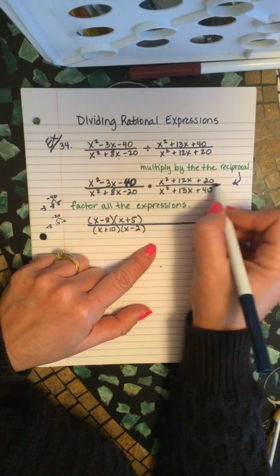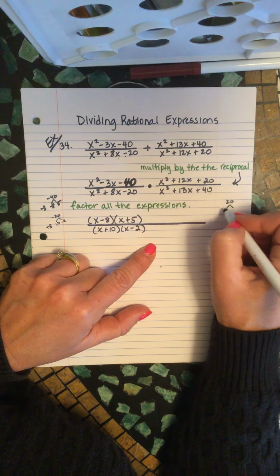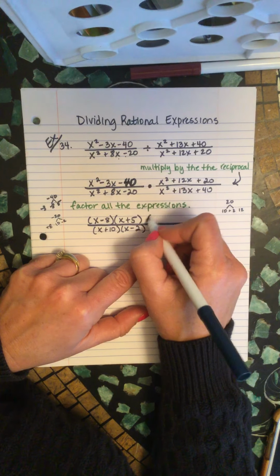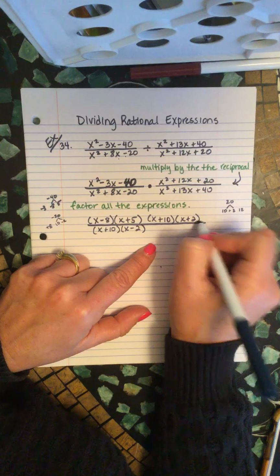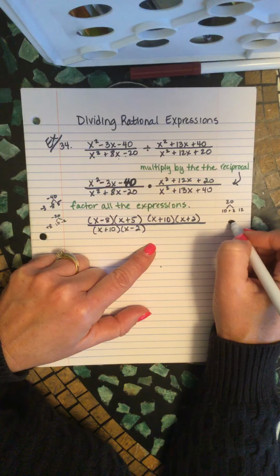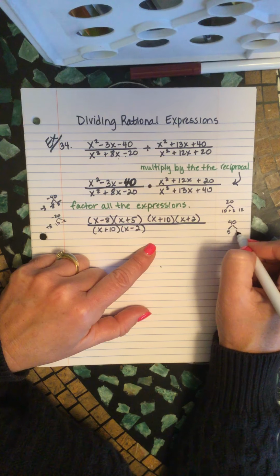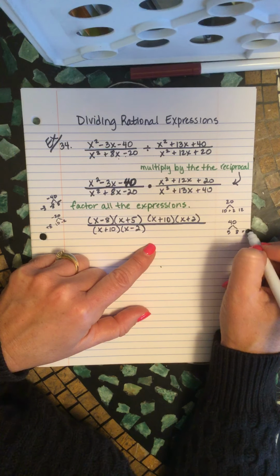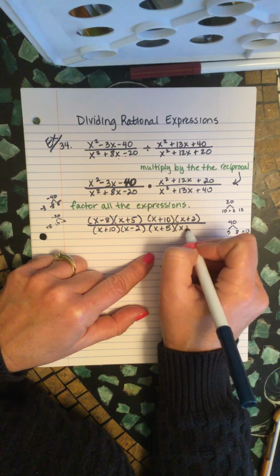Okay, so here I need two numbers that multiply to 20 that add to 12. So 10 and 2 again, but they're both plus. So x plus 10 times x plus 2. And then two numbers that multiply to 40 that add to 13, and 5 and 8 also add up to 13, so we're going to use those. So we have x plus 5 and x plus 8.